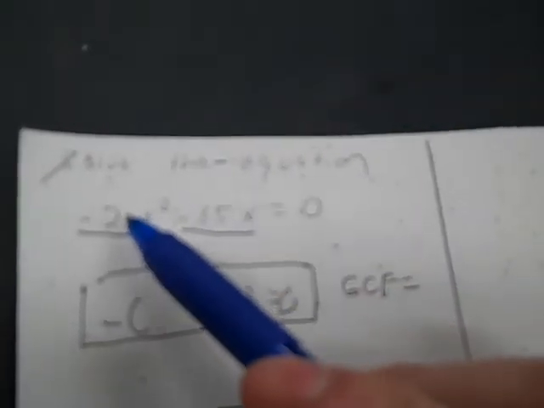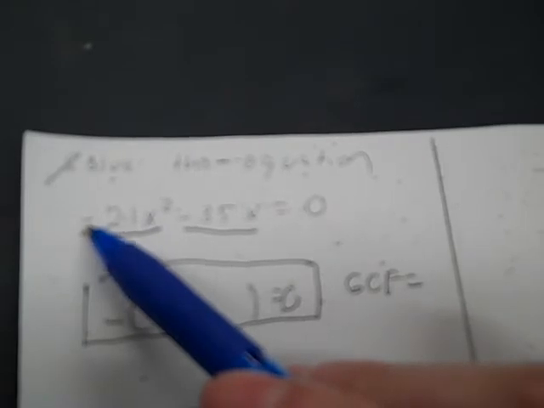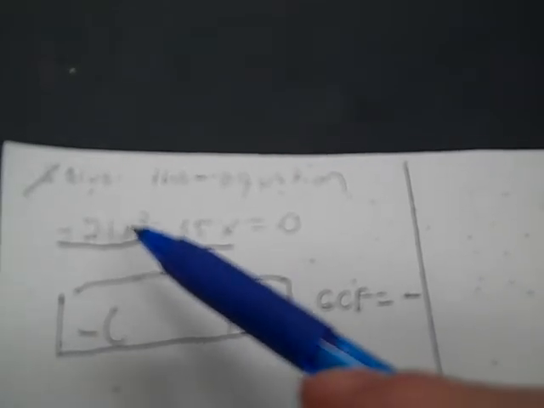GCF equals. Now, there's always 3 things you check for when doing the GCF. The first thing you check for is if you have a negative in front of the first number. I do, so I put a negative. Then I make sure I have x on all the lines, and I do. Okay, so we put x.